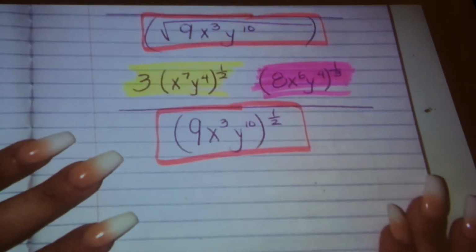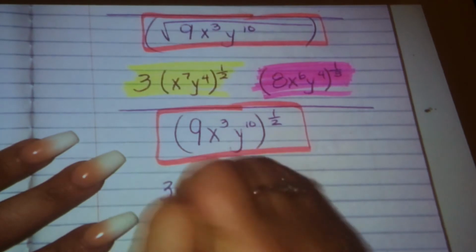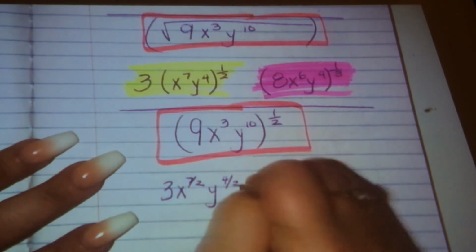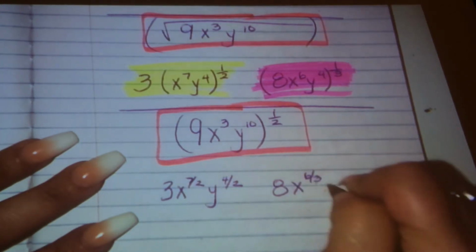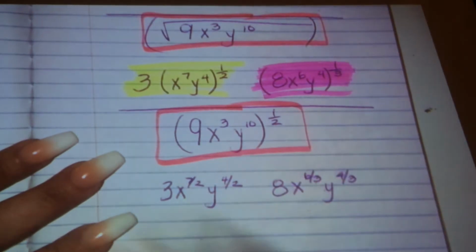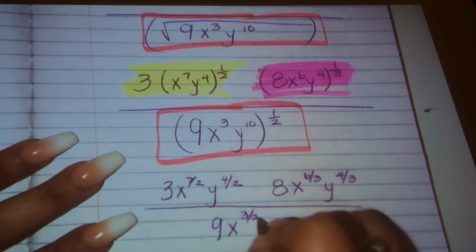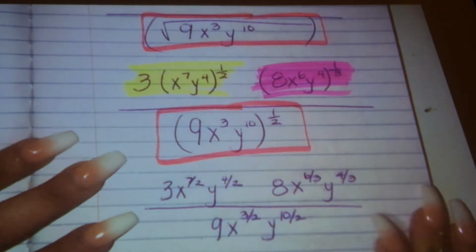Alright, no common denominator needed or anything. Just power it up. Here we go. 3x to the 7 halves, y to the 4/2, 8x to the 6/3, y to the 4/3, 9x to the 3/2, y to the 10/2.